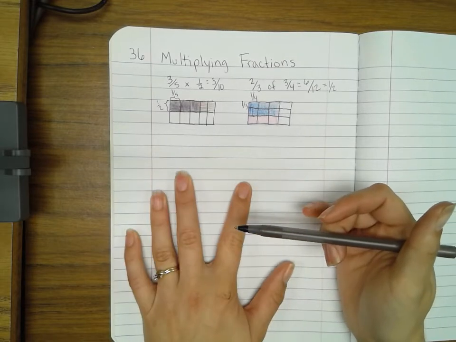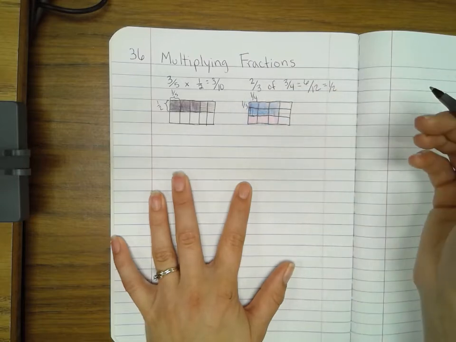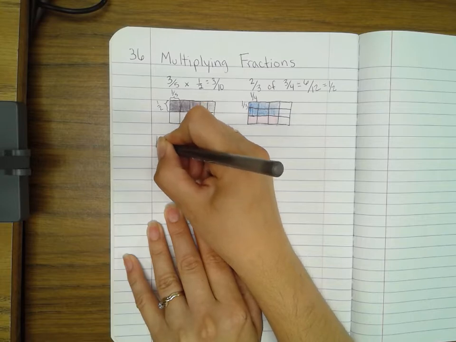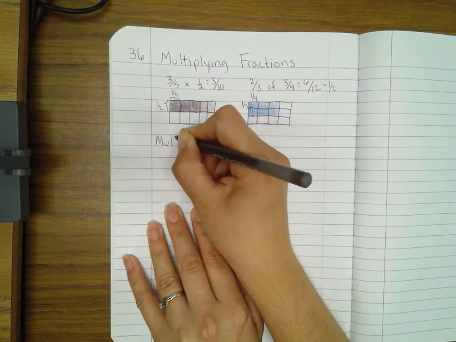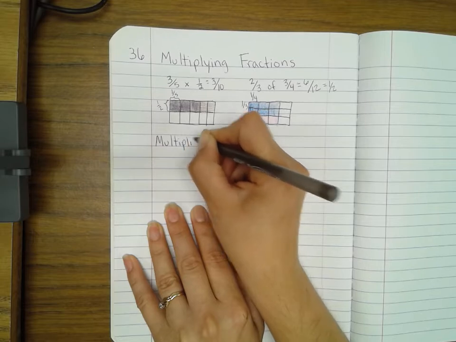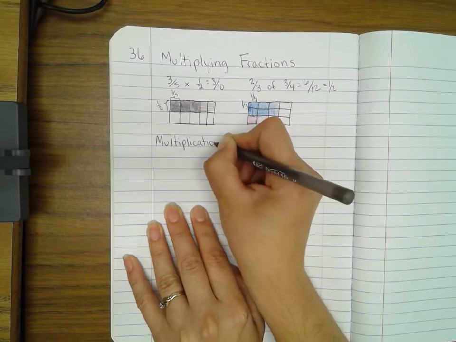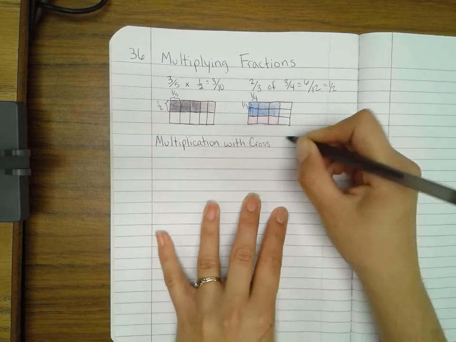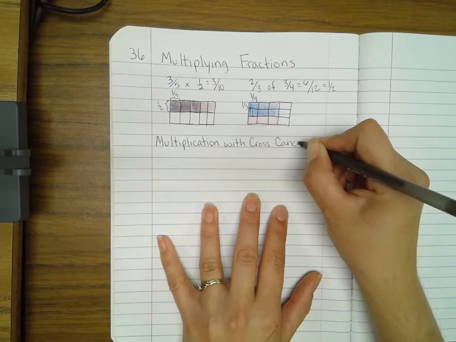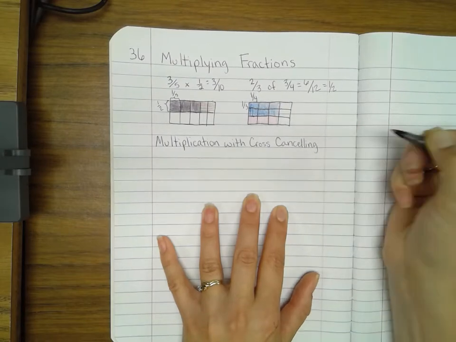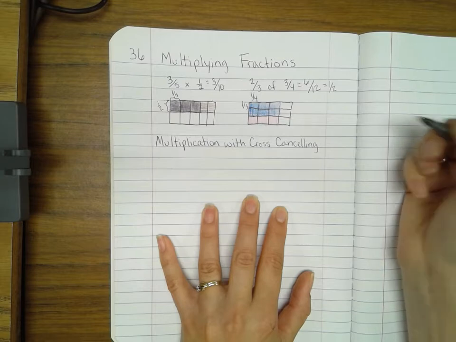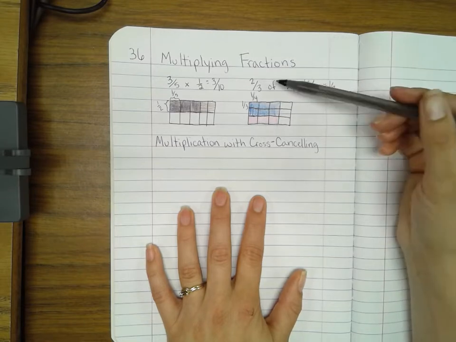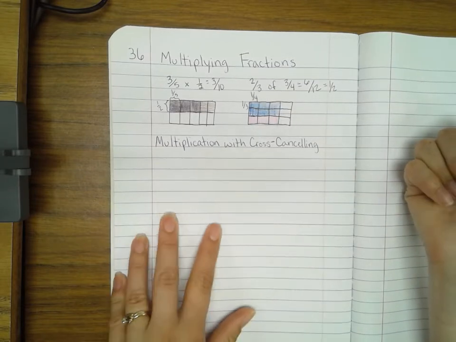But now we're going to just practice with what we call cross multiplication. So instead of having to do a picture every time, let's write multiplication with cross canceling here. All right, cross canceling is a trick we can use to help us simplify before we multiply across. We're actually going to use this example to show how cross multiplication works.